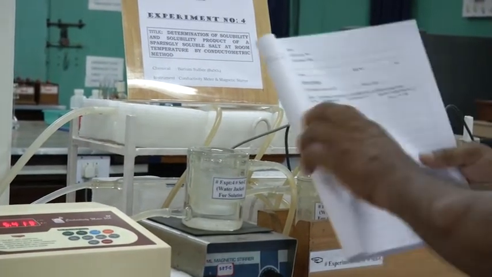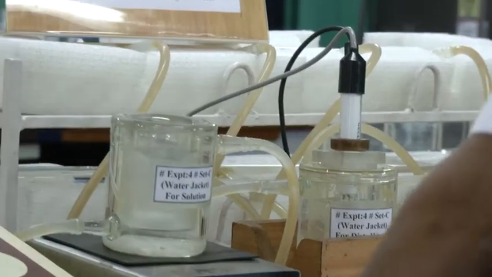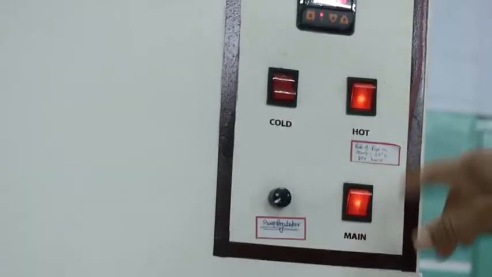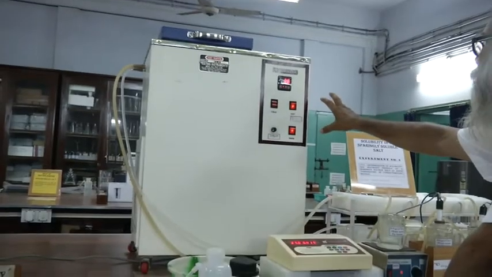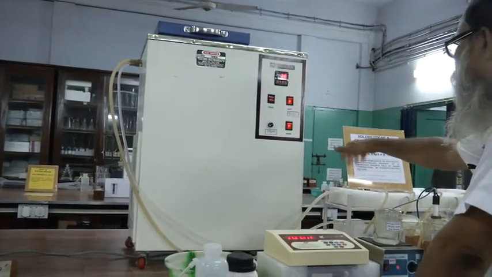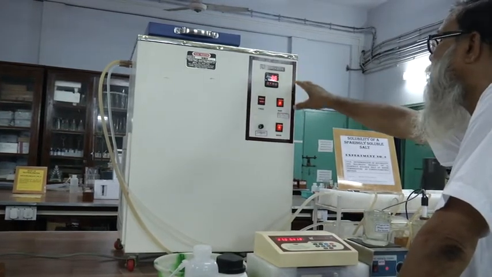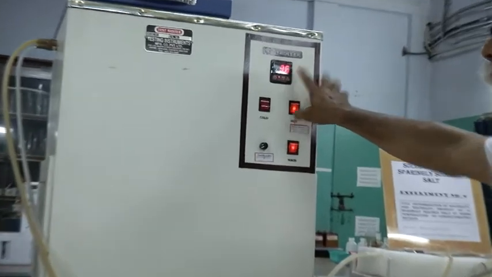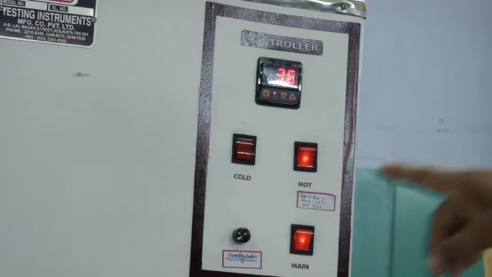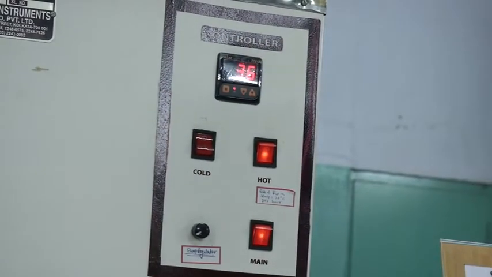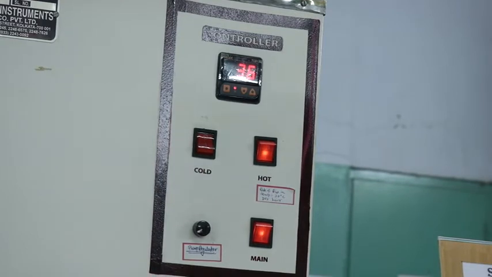The next reading you have to take at 30 degree. You can start this unit. See, this unit, it is the temperature controller unit. Now the temperature of the liquid inside is 36 degree. It is showing 36 degree. If you start the pump, the water will flow and go inside through this, and the temperature of this unit will rise.